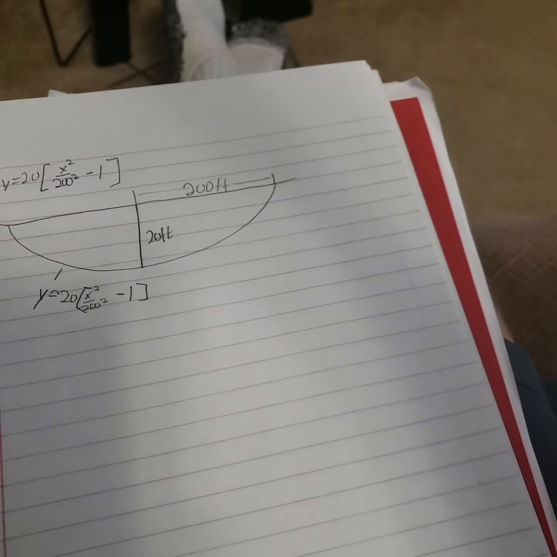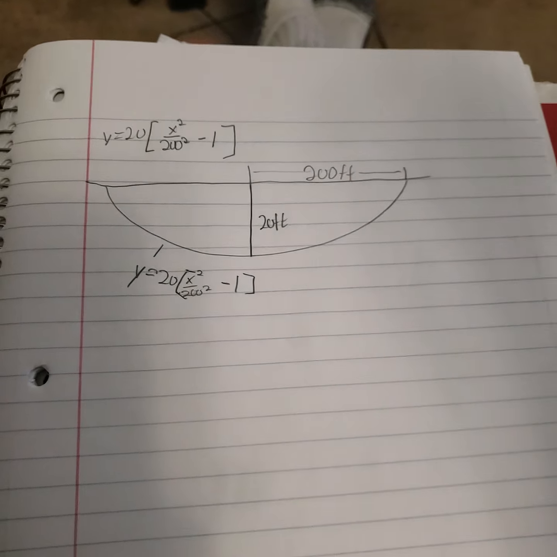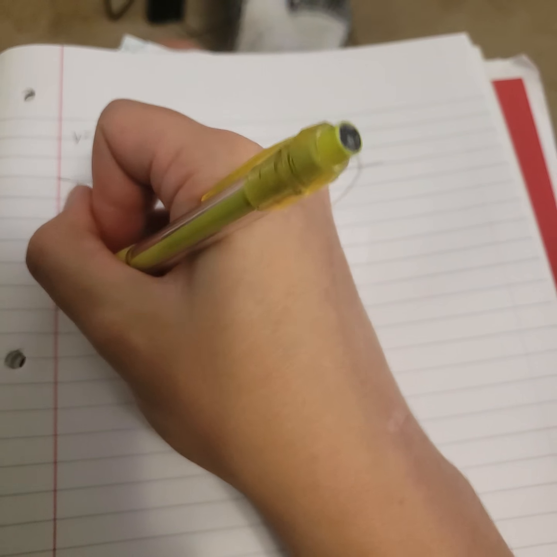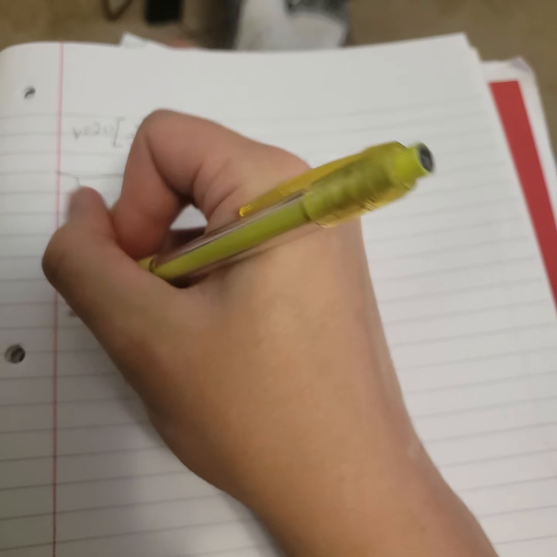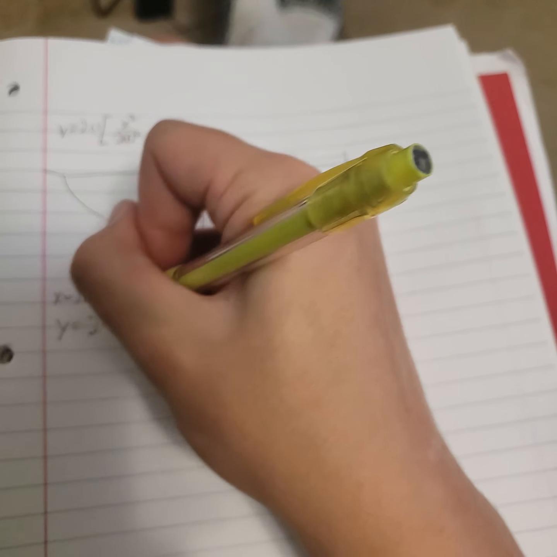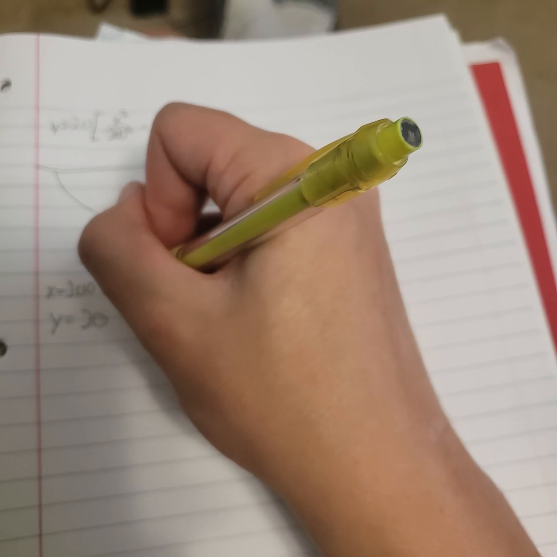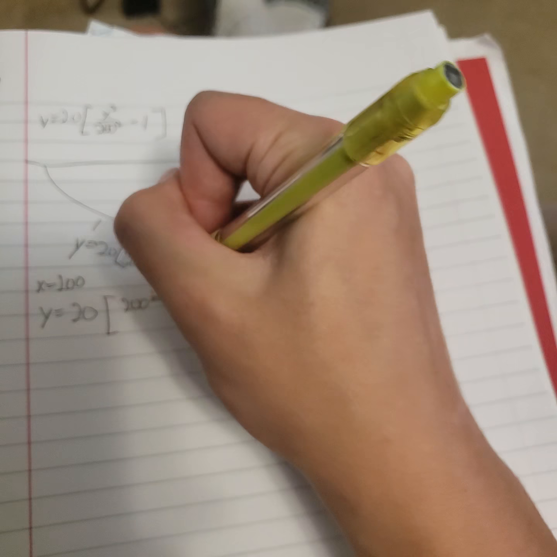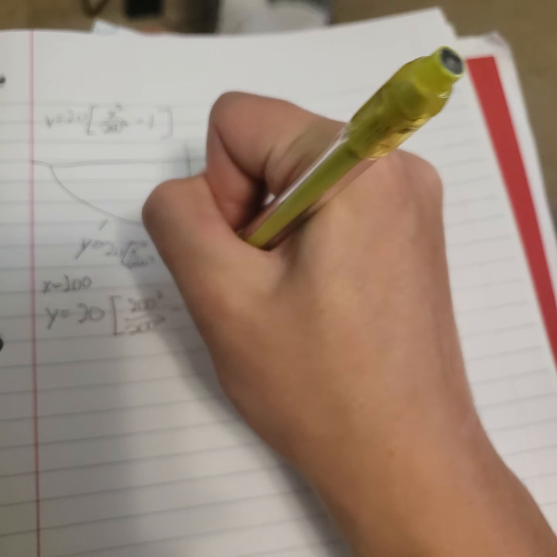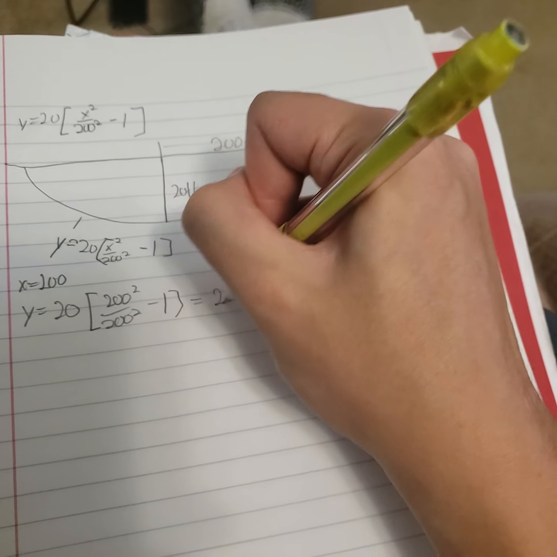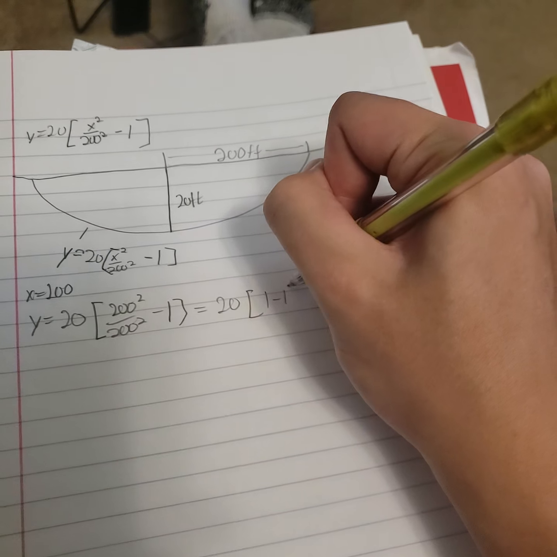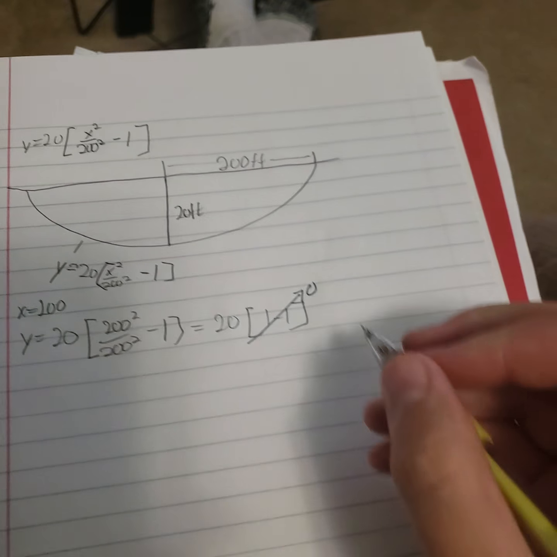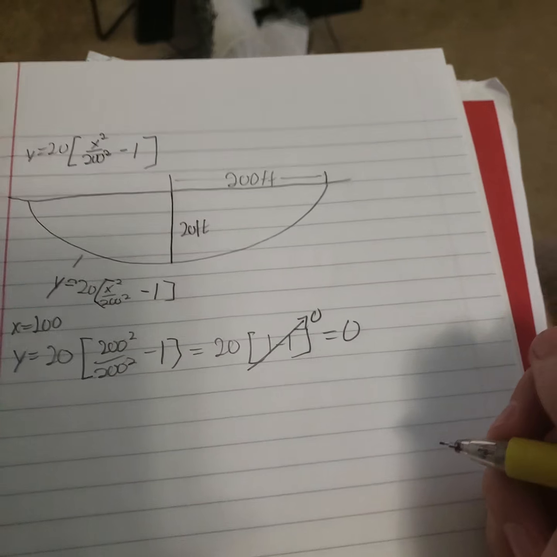So when x is equal to 200, y comes out to be equal to 0.